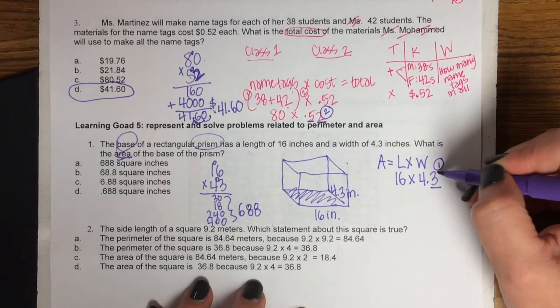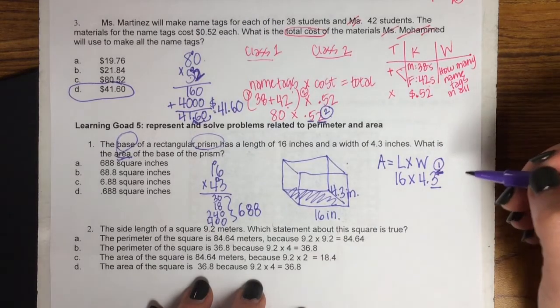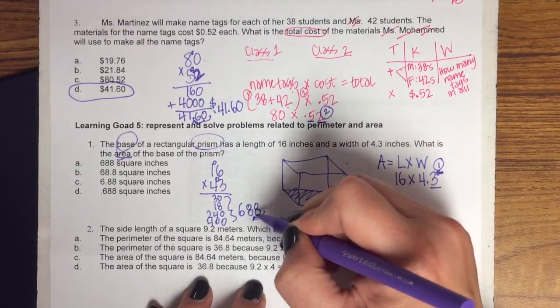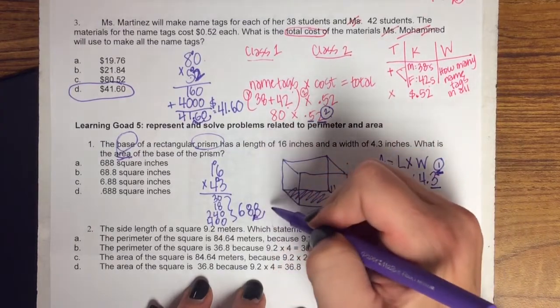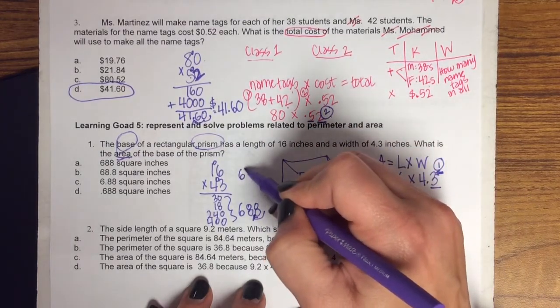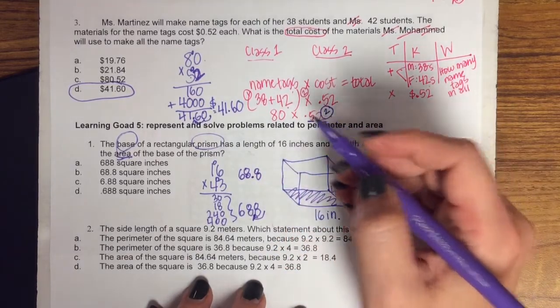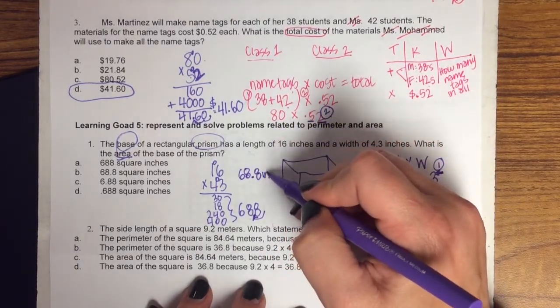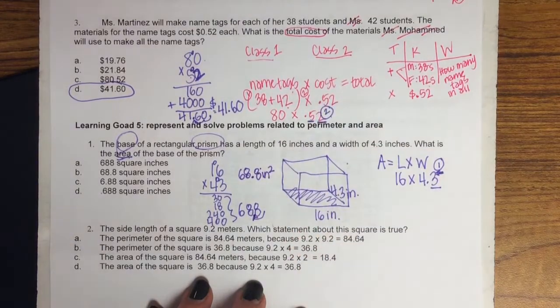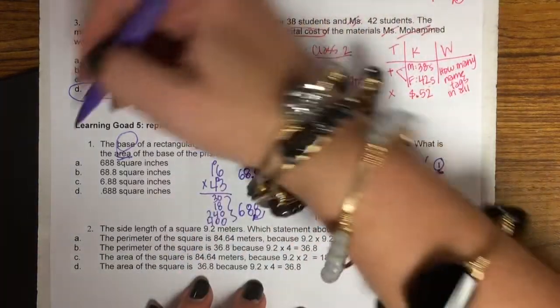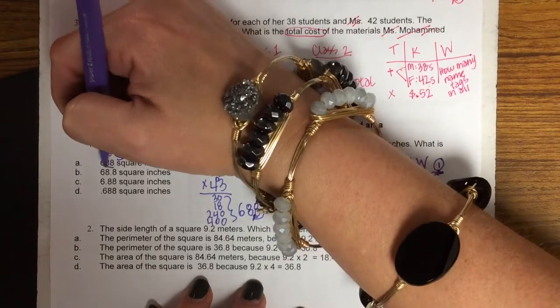But my final answer needs to add that decimal back. So I'm going to come and I'm going to add that 1 decimal place so that the ultimate answer is 68 8/10. This is area, so I have to have inches squared. So that makes the correct answer B.